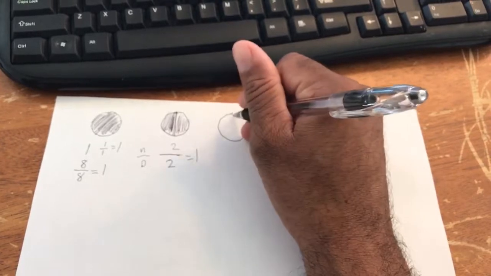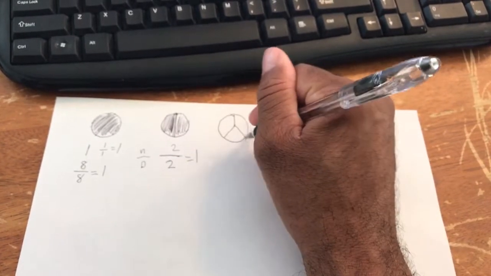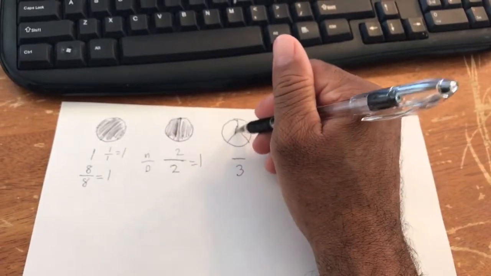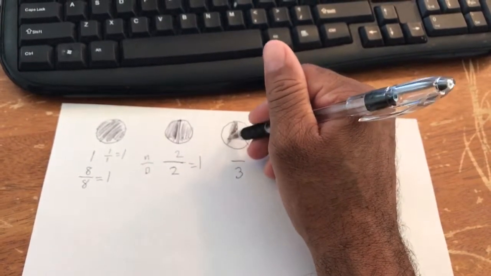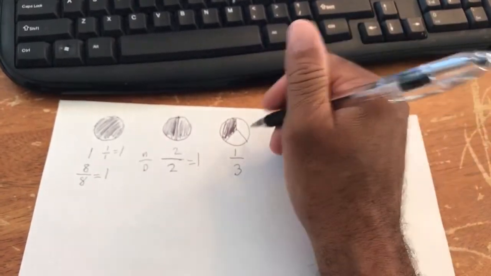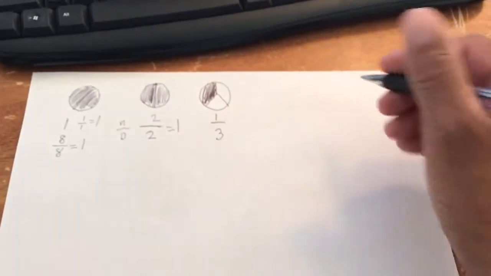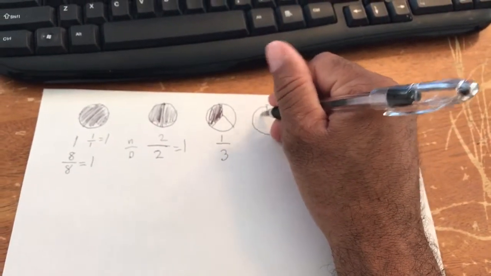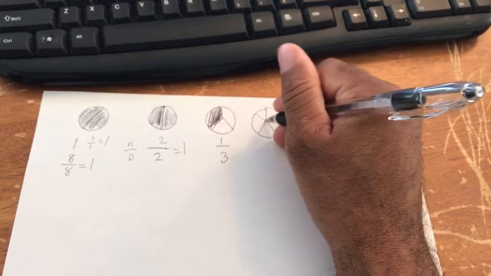So let's do this visually. Let's break this up into 3 pieces. So 3 pieces, 3 goes on the bottom. If we say we only have one of the three, so we have a third. You see how this is going? Don't ask why. That's the way it is. See how this is going?